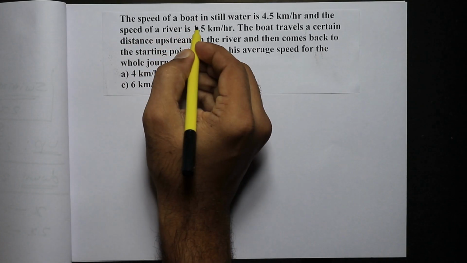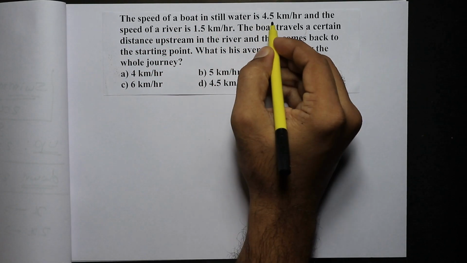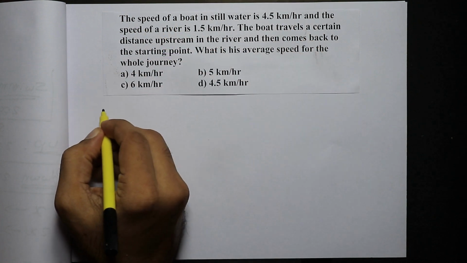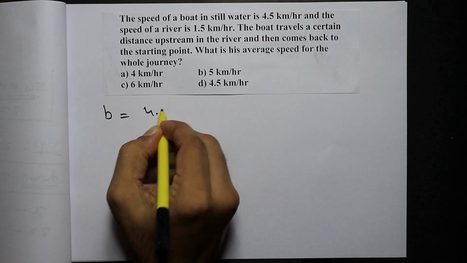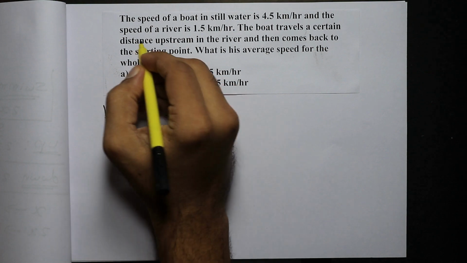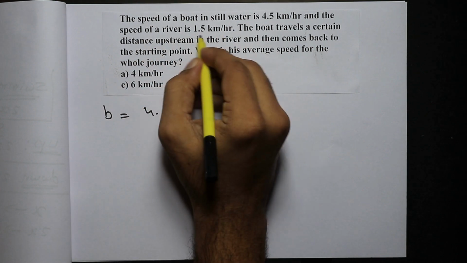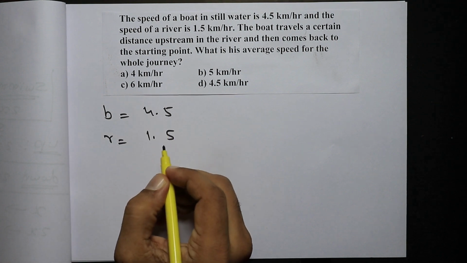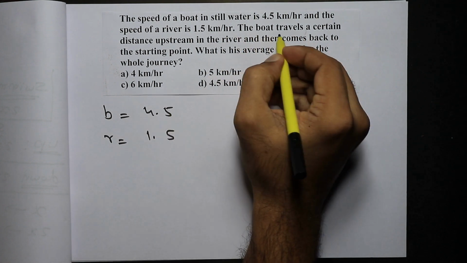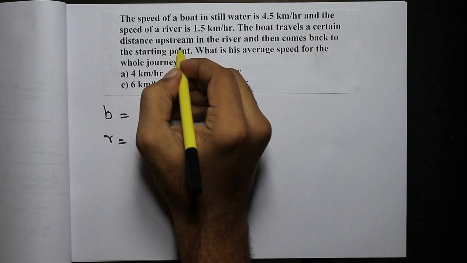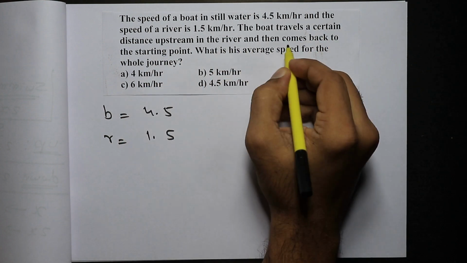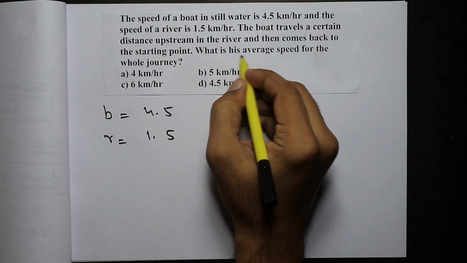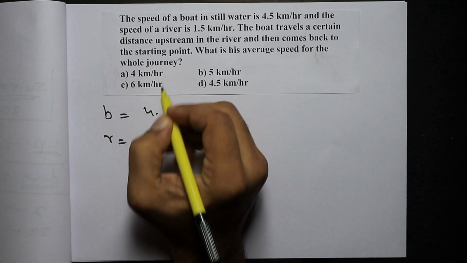The speed of a boat in still water is 4.5 kilometers per hour. So we'll just mark it here. So B is 4.5 kilometers per hour. And the speed of the river is 1.5 kilometers per hour. So R is equal to 1.5. The boat travels a certain distance upstream in the river and then comes back to the starting point. What is its average speed for the whole journey?